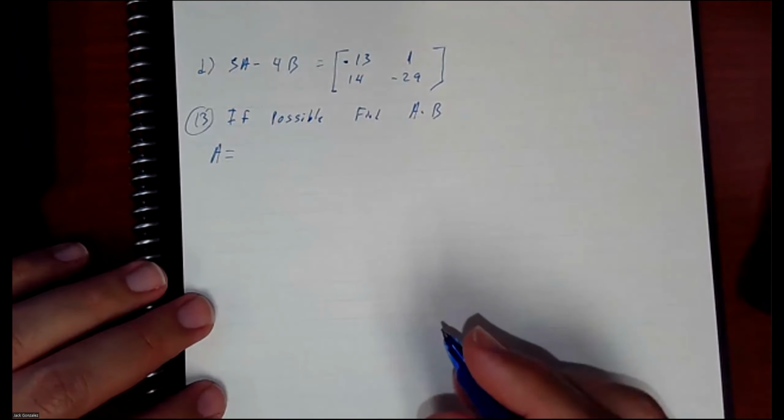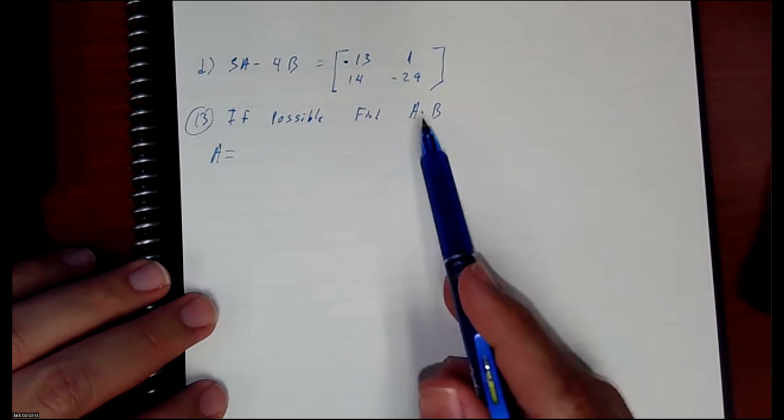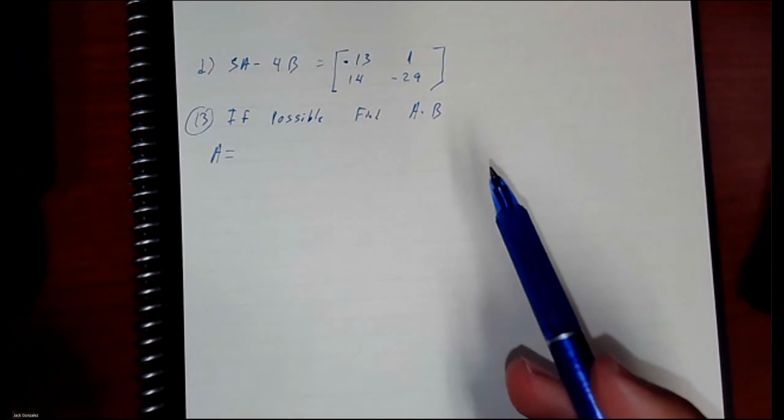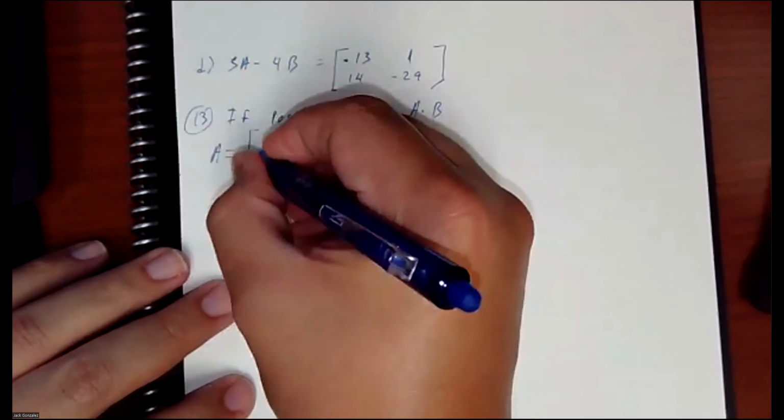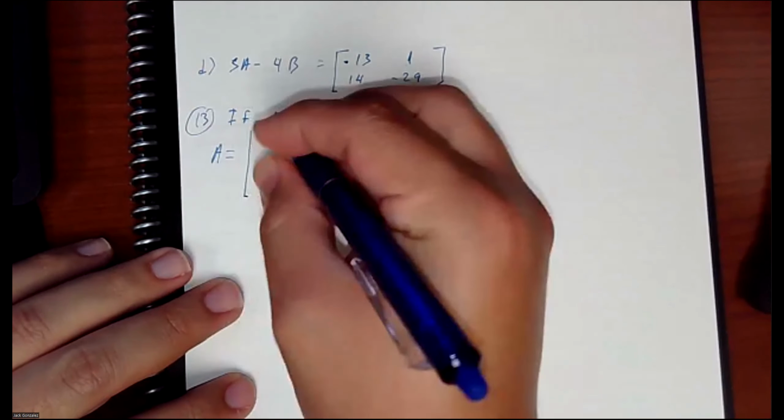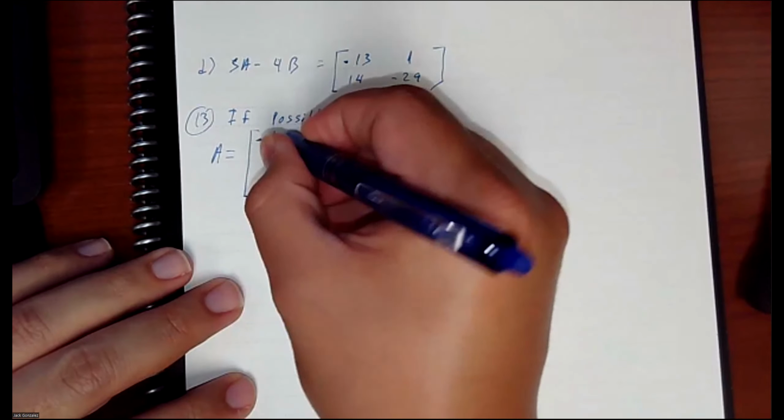Okay, let's do 13 then. So if possible, find A times B. If it's not possible, then just write not possible. Remember we said in order to multiply, they have to have the same inner dimensions.